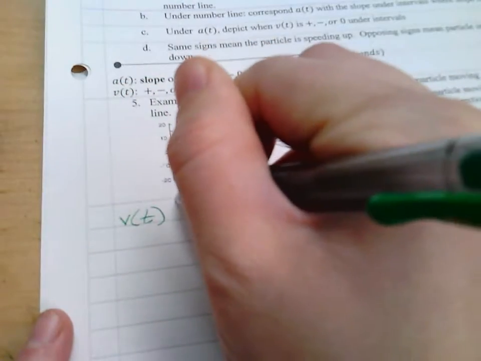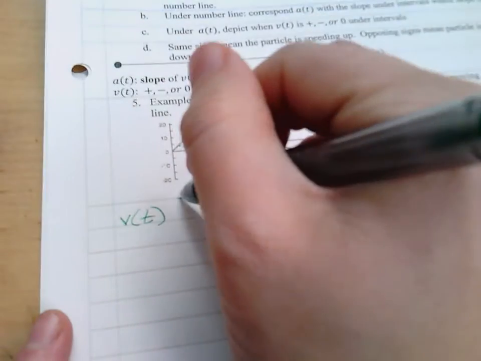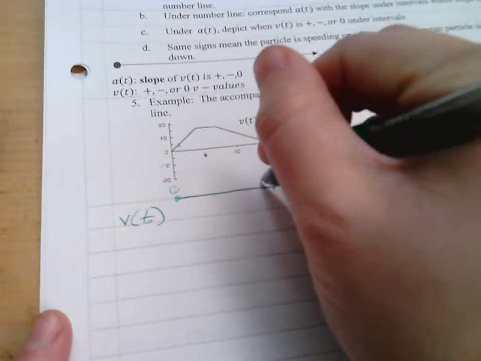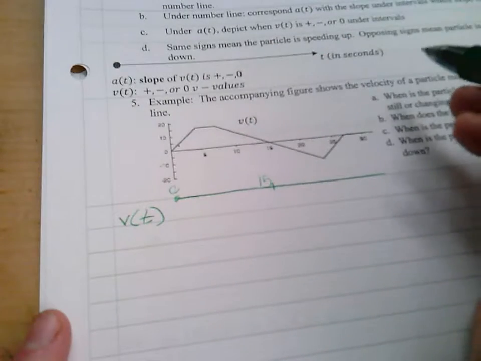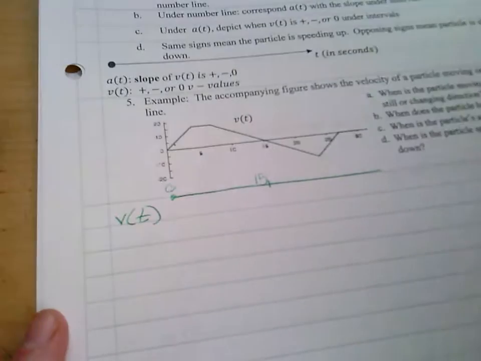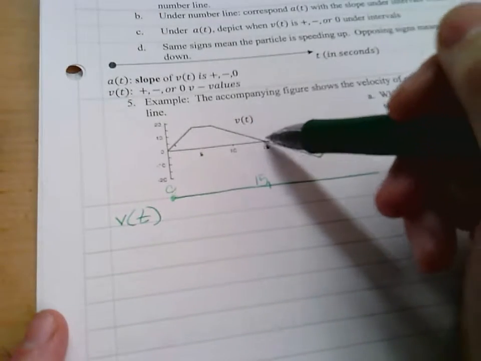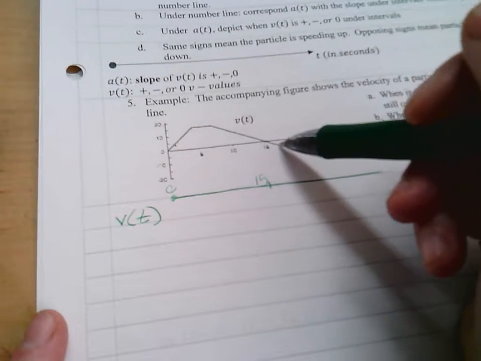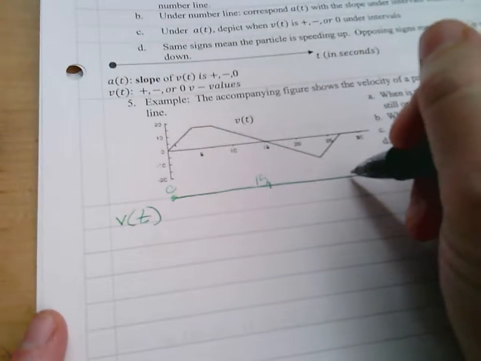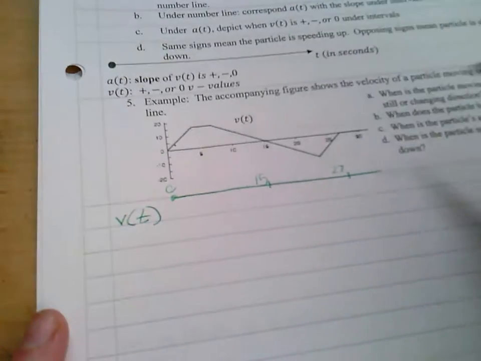Just do a little number line here. So velocity is positive from 0 to 15. It's going to change direction here because it's crossing. So it's changing direction right here at 15 because it's crossing. And then it's negative from 15 to about 27. Okay, and then it's going to stand still right here.